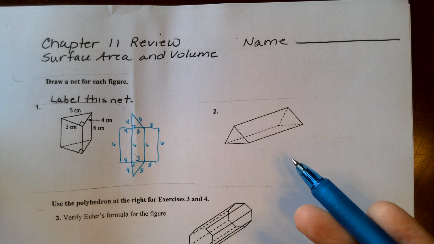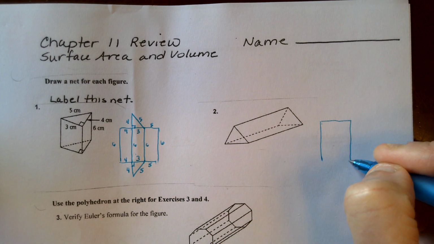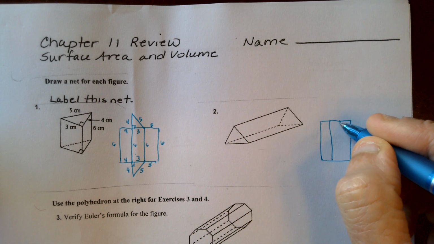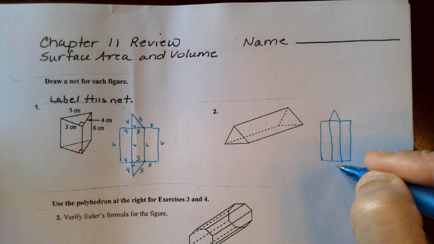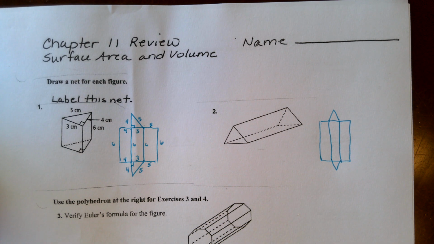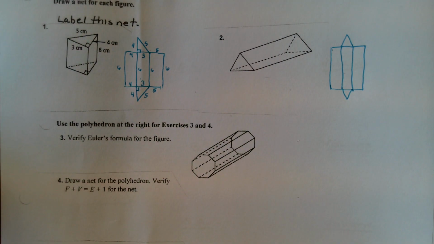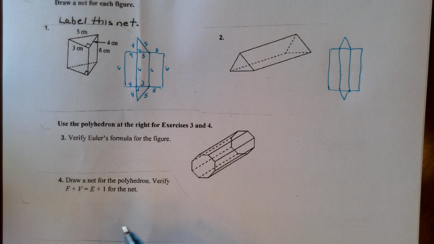Okay, now this one doesn't have a label, so it's a little easier. It's still a triangular prism, so again, there's 3. And we can a little more easily throw those on there and be all done. Okay. Verify Euler's formula for this figure. So this is a prism. And then it also says verify for the net.